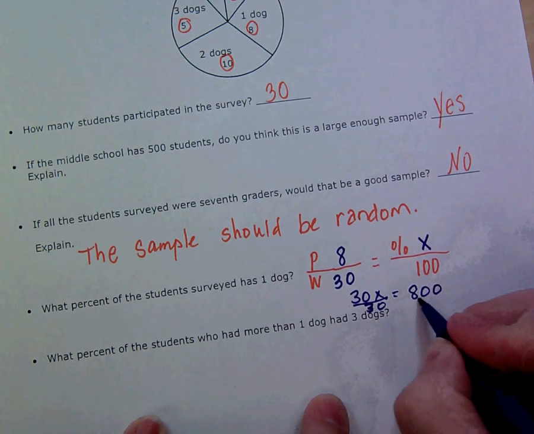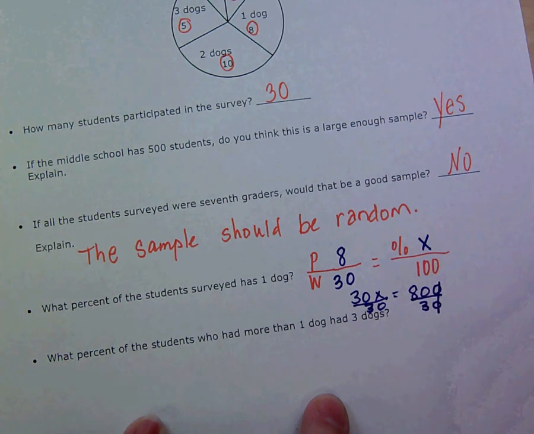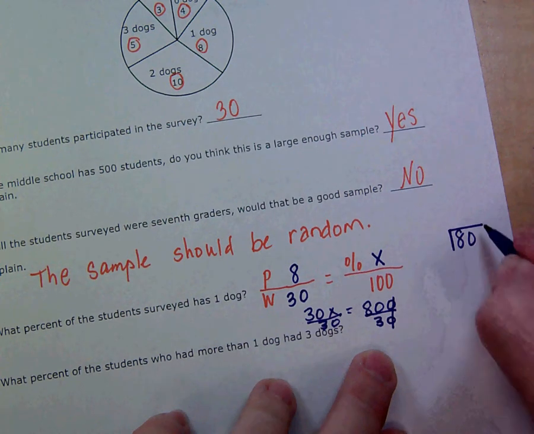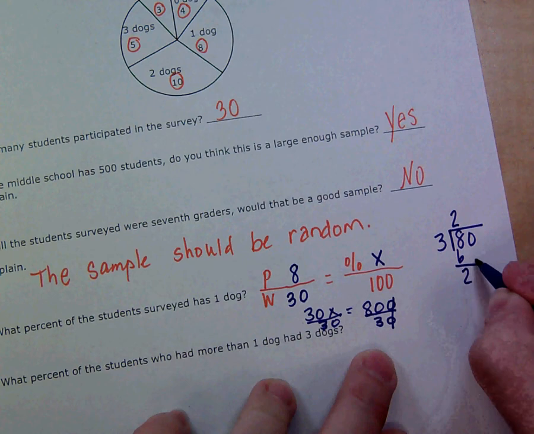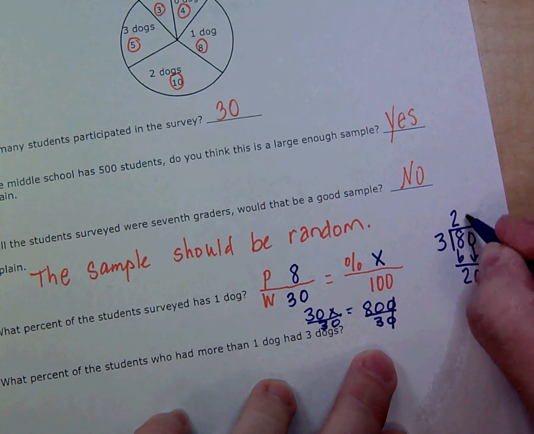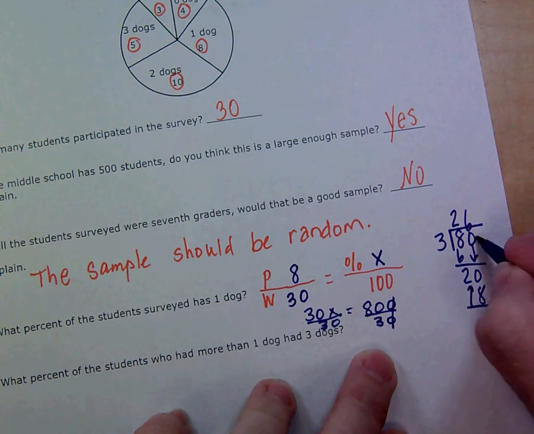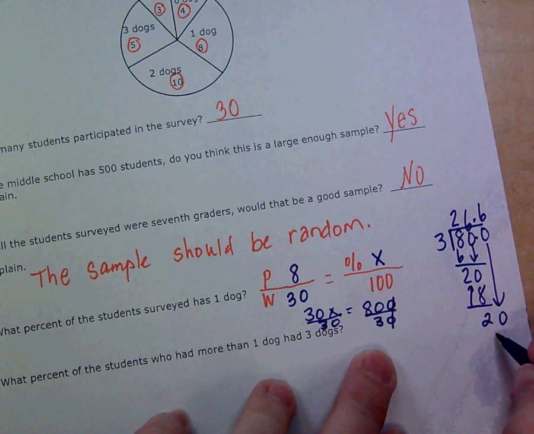Divide both sides. Cancel out those zeros and I get now 80 divided by 3. 3 goes into 8 2 times. 6. Oops. Uh-oh, I'm going to have a repeating decimal.